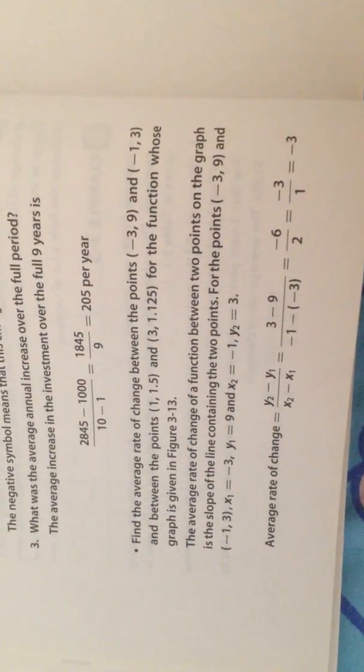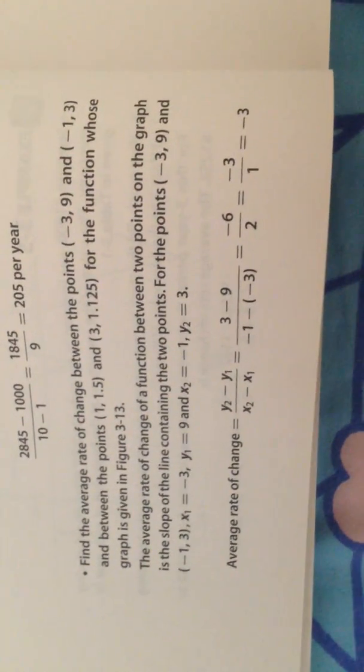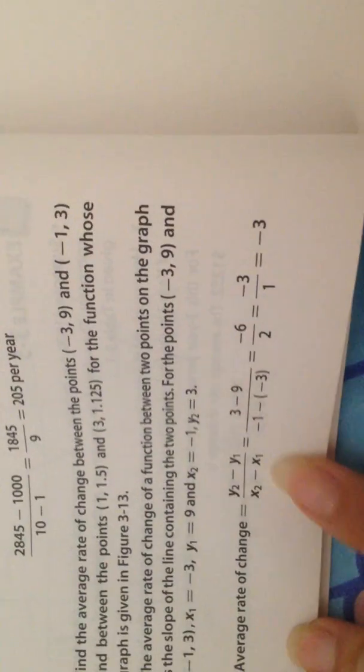And then it's the same thing for number 3. So you probably have seen the equation for the average rate of change. It's y2 minus y1 over x2 minus x1. That's basically what we did up here.